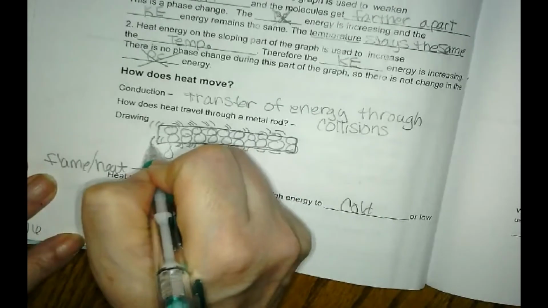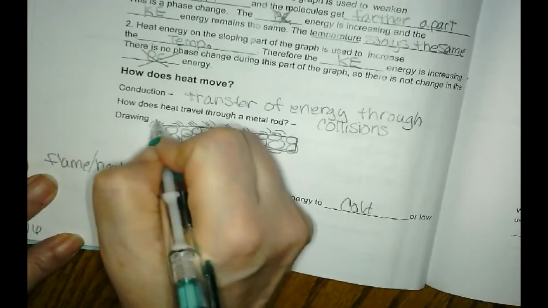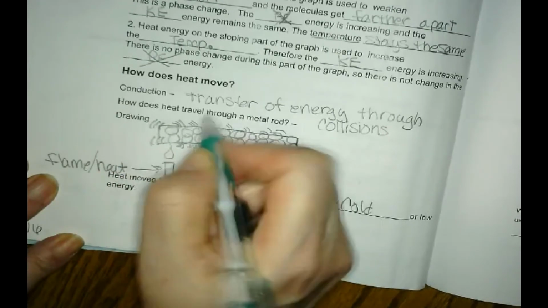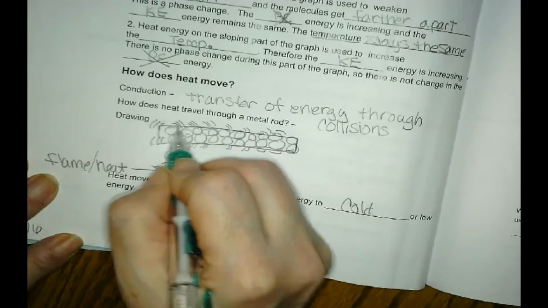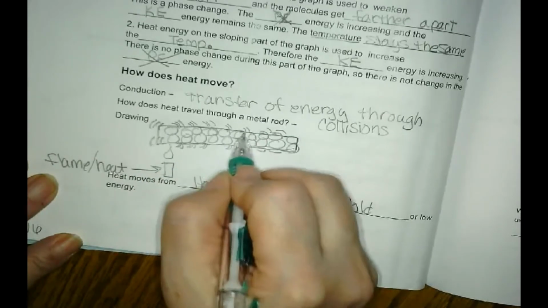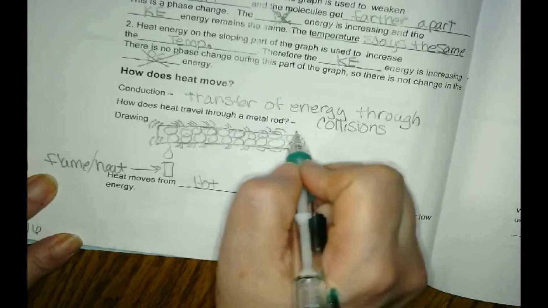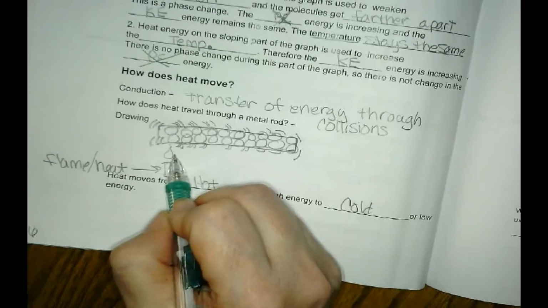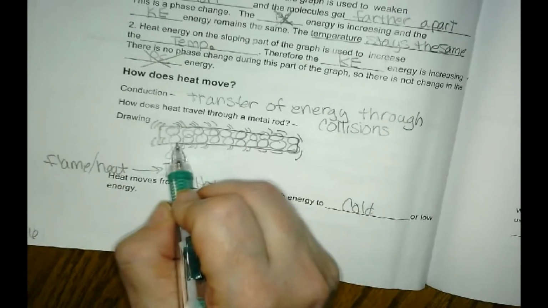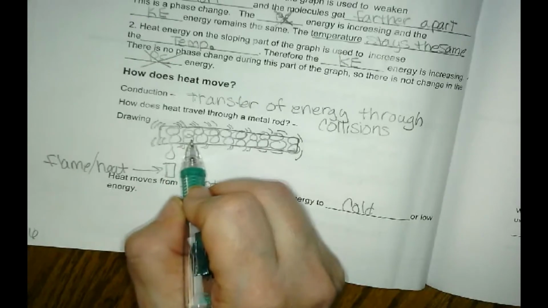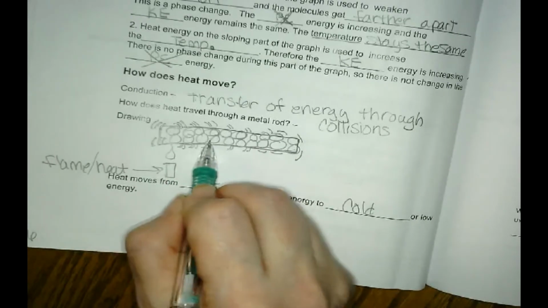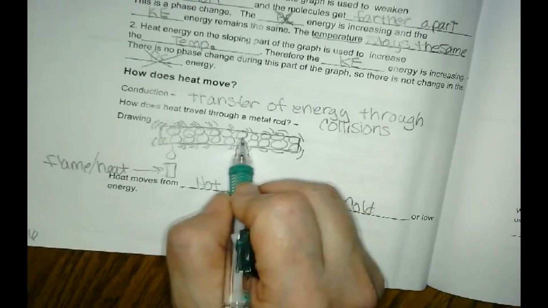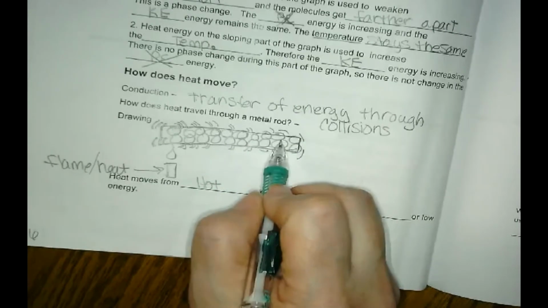And these little lines are called woozies. It's a very technical term for how fast they're moving. Just kidding. 3 lines mean they're moving faster. 2 lines, not so much. 1 line barely moving, okay, or vibrating in place. So when I heat up this solid, they're vibrating very quickly and they bump into their neighbor. These are the collisions, which makes the neighbors move. And the neighbors bump into their neighbors and so on and so forth.